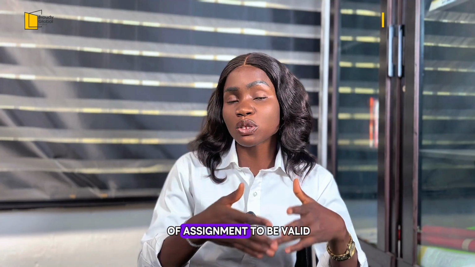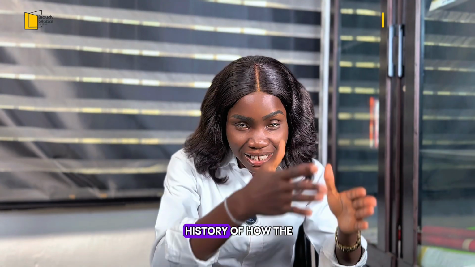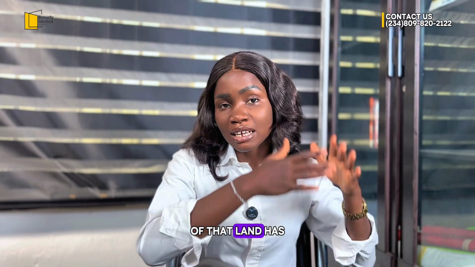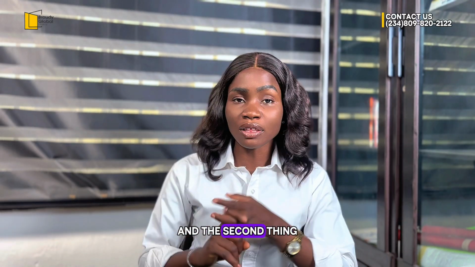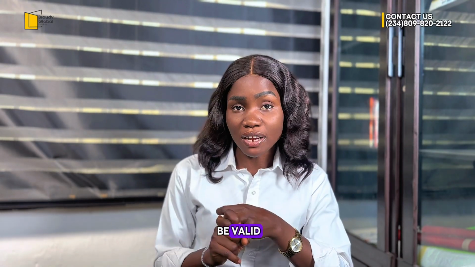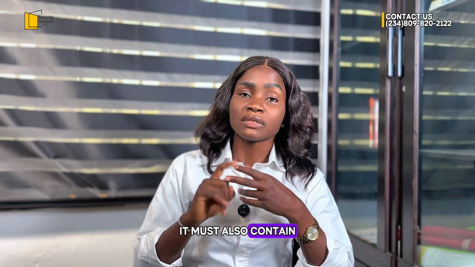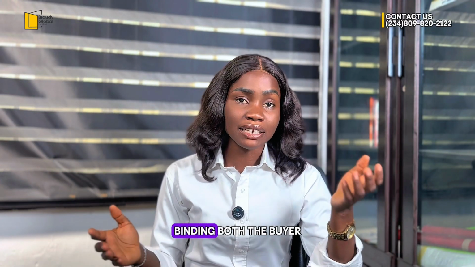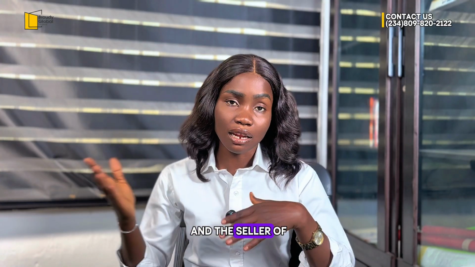So it must contain the history of how the ownership of that land has been going. And the second thing is that it must also contain the indemnity clause and the covenant binding both the buyer and the seller of that land.